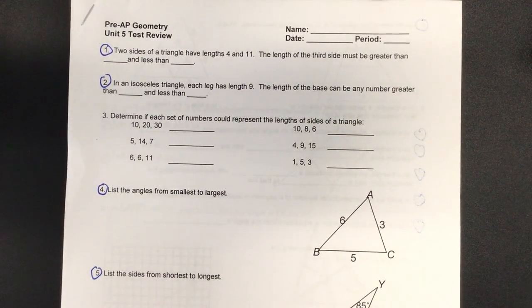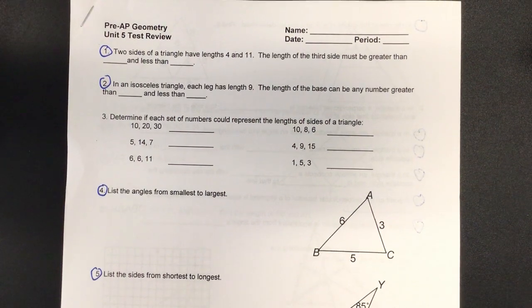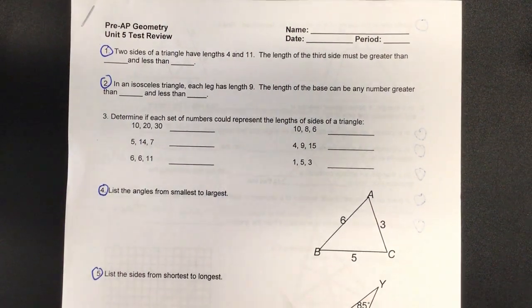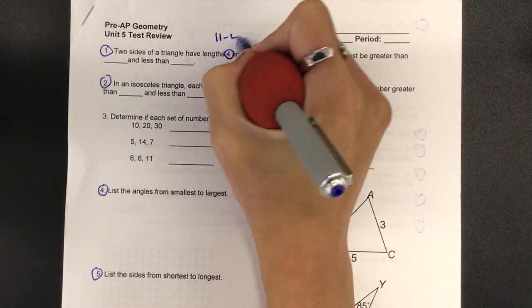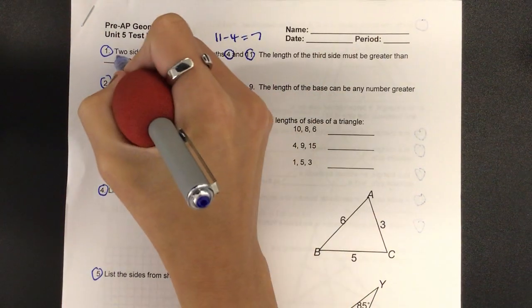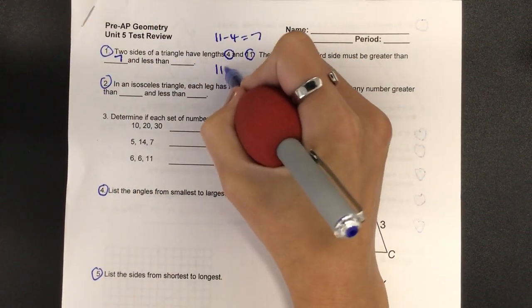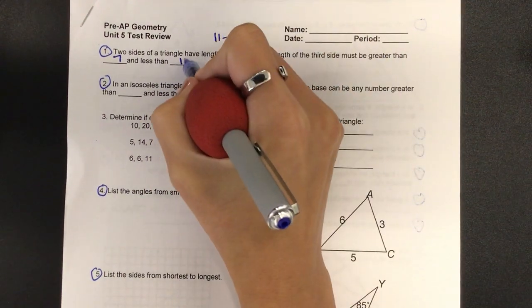Two sides of a triangle have lengths of 4 and 11. The length of the third side must be greater than blank and less than blank. The rule was you take 11 minus 4, which is what? 7. That goes right here. And then 11 plus 4, which is? 15. That goes right there. That's simple.